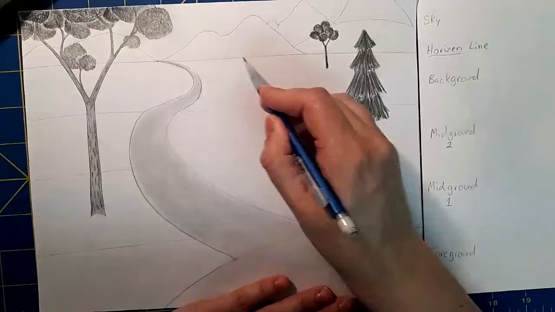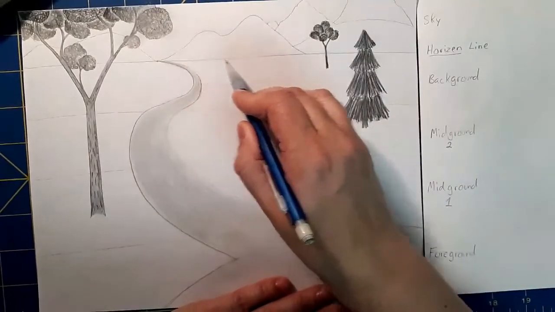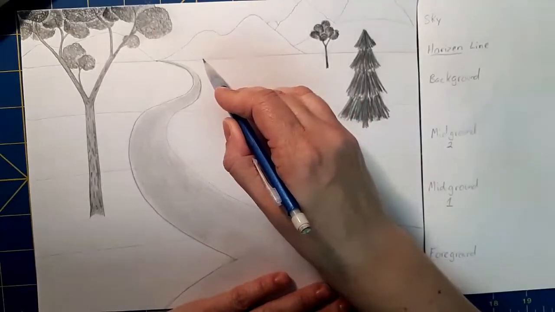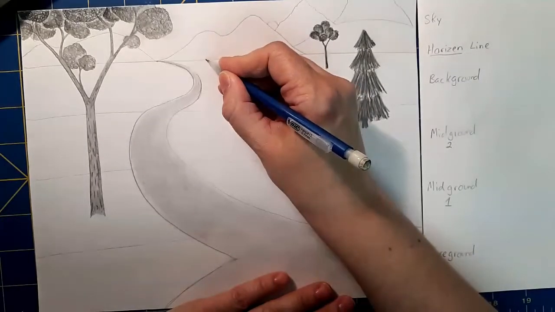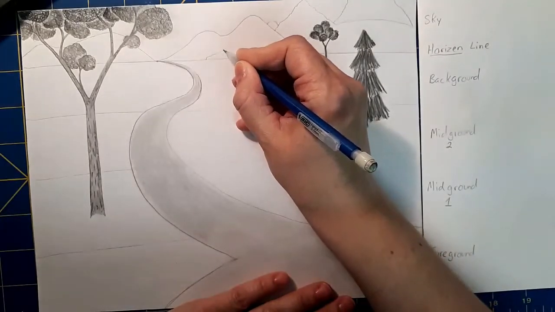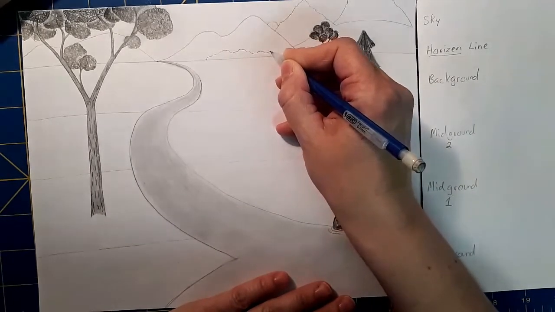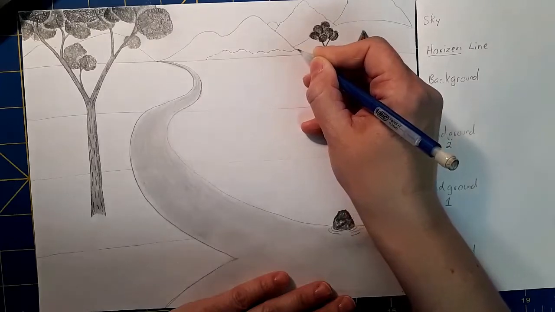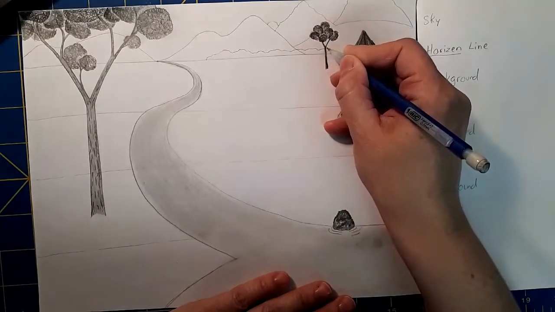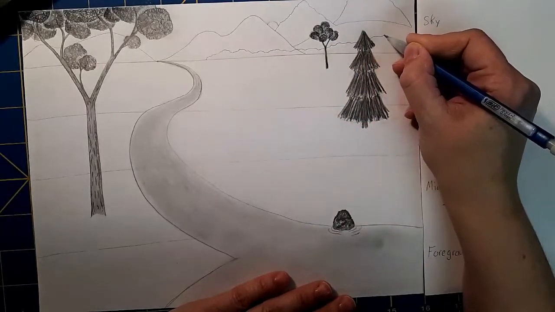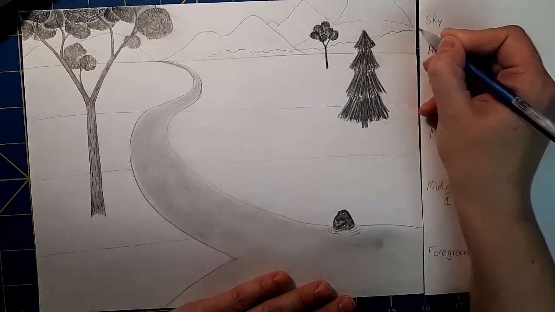I want to put in, kind of off on the middle side here, a little forest that's in the distance. Now we're not going to draw individual trees because this is pretty far away. So what we are going to do is draw a very scribbly little line. I'm going to just go right across the whole bottom. And maybe as it gets toward the side, it starts to get a little bit taller.